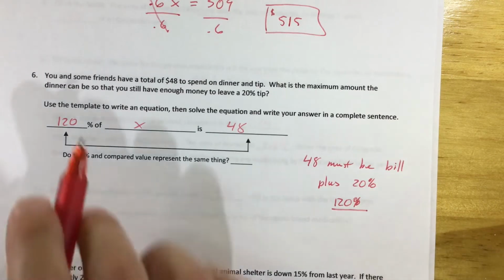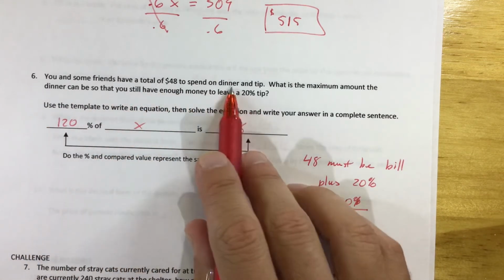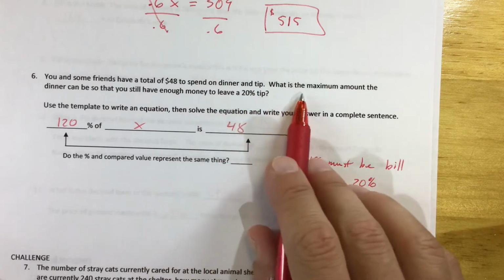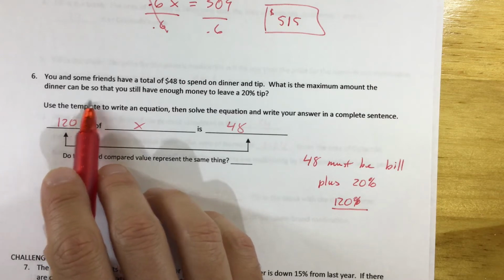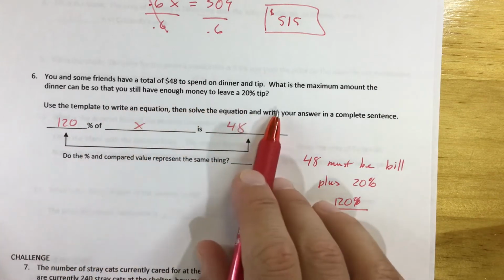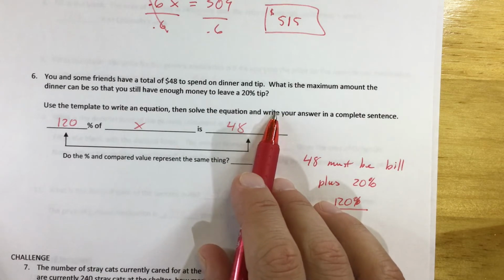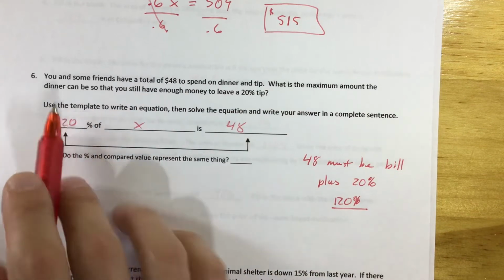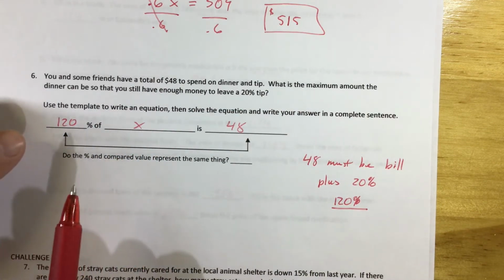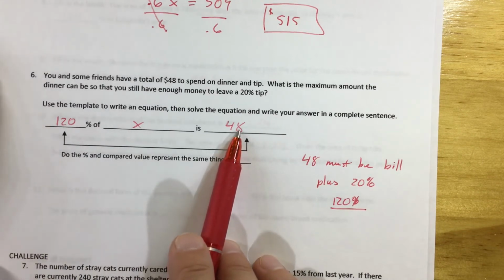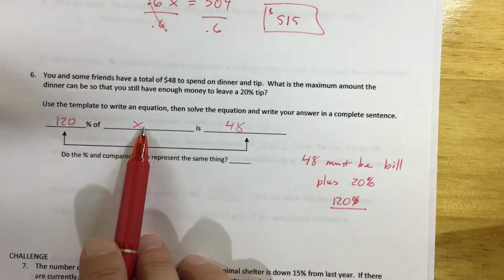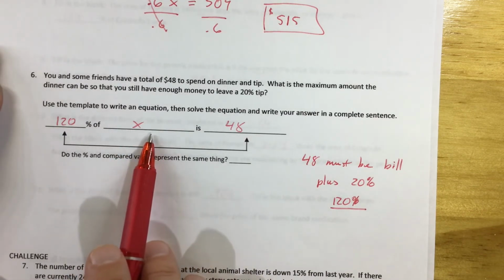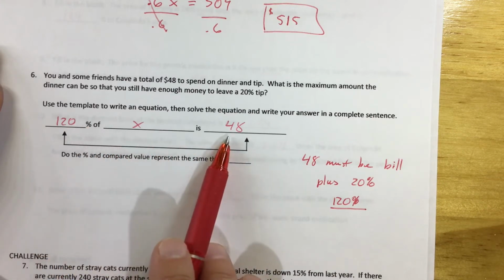All right, 6. You and some friends have $48 to spend on dinner and tips. That's the total amount of money you get to spend. What is the maximum amount of dinner that can be so that you still have enough money to leave 20% tip? Okay, I think I read that a little bit odd, but that's fine. All right, so the $48 has to be the end result of what you're going to be paying here. I wrote down 48 must be the bill plus the 20% tip. All right, so whatever our base amount is, what it is before the tip is added on, that number plus the 20% is going to get us to $48.